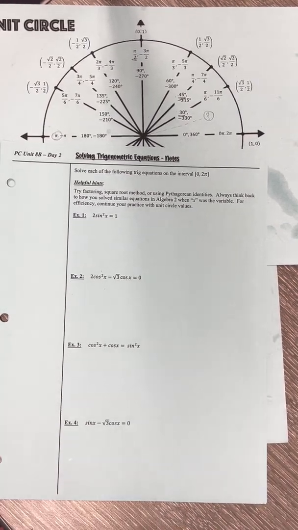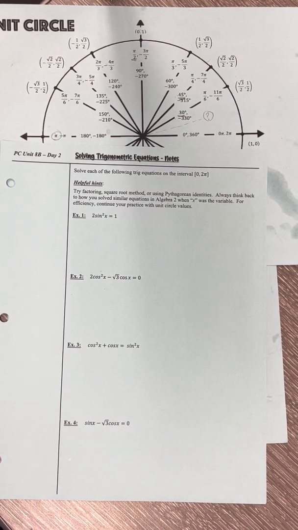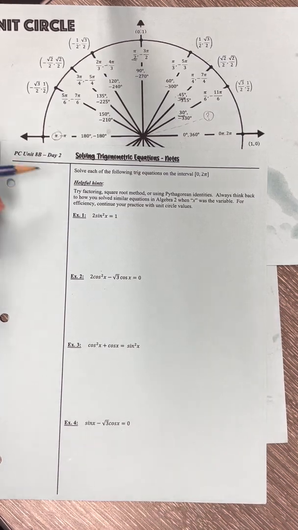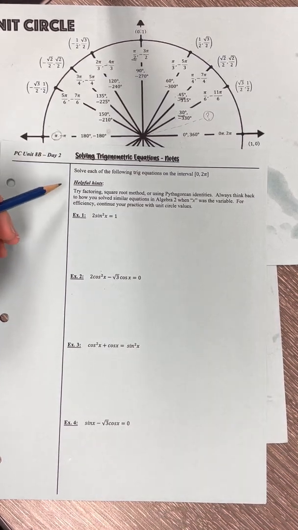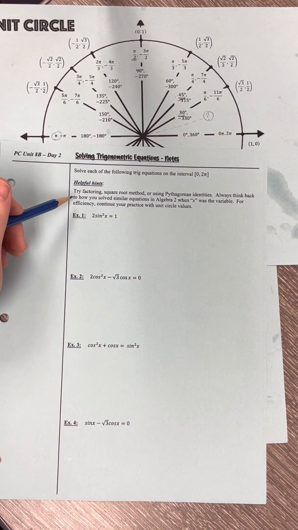We're going to be solving trigonometric equations. If you like algebra, if you've enjoyed solving, you're going to enjoy this piece of the unit. However, there are different types of equations that you're going to have to see. So in the helpful hints, it says to try factoring, the square root method, or using Pythagorean identities. Always think back to how you solved similar equations in Algebra 2 when x was a variable.